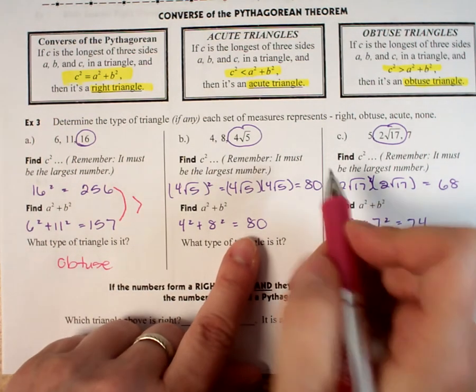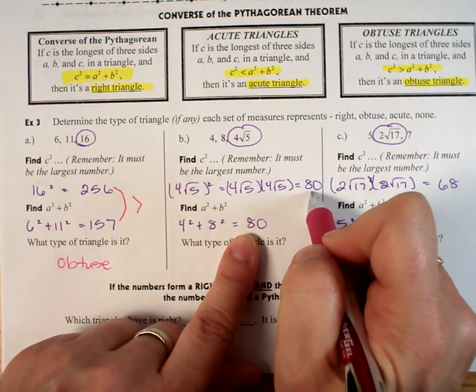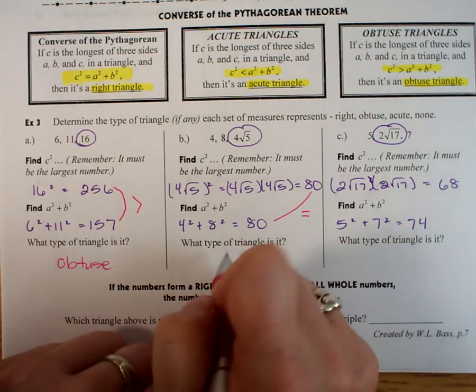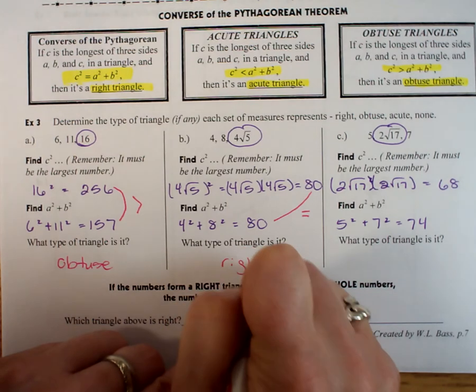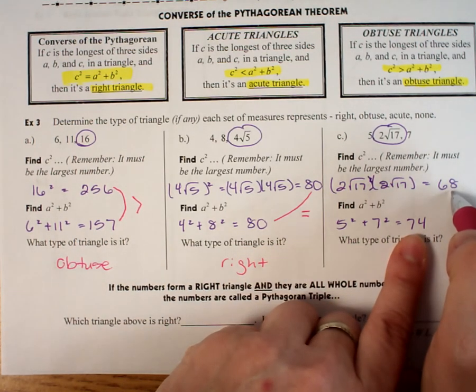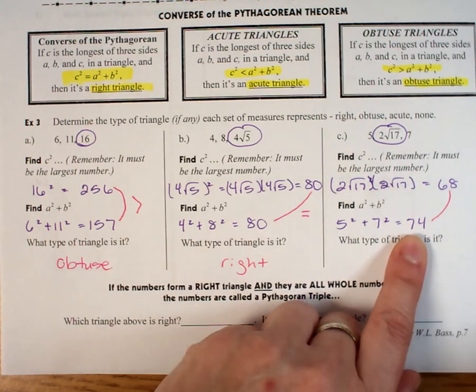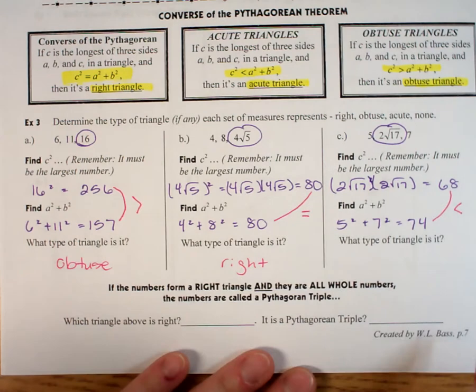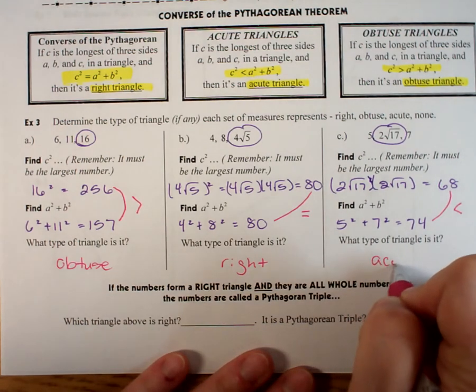On the next one, since my c squared equals the sum of the squares of the other two sides, my triangle must be a right triangle. And on the last one, since my c squared is smaller than the sum of the squares of the other two sides, this one's going to be less, my triangle must be acute.